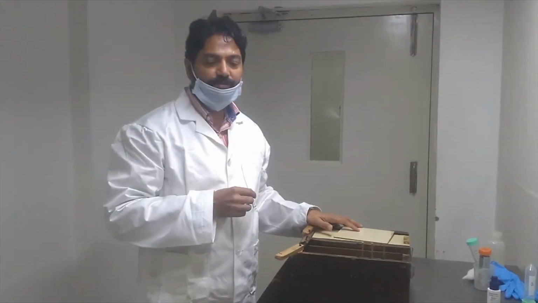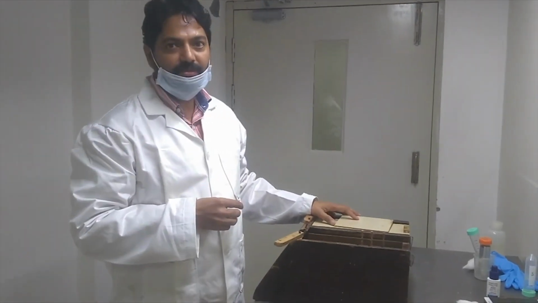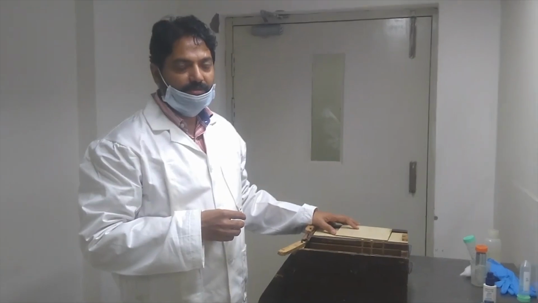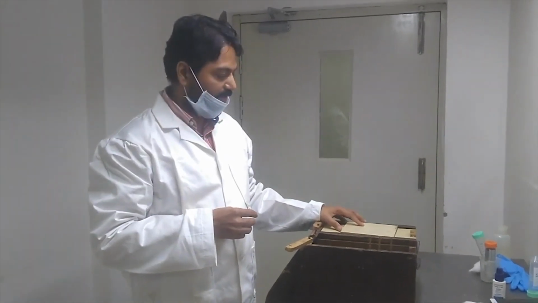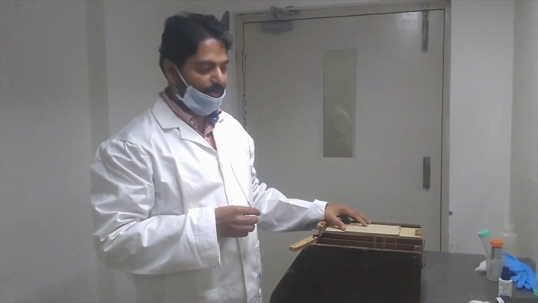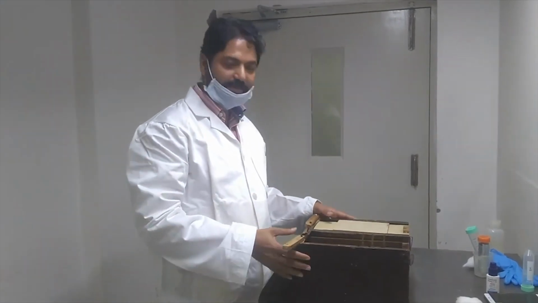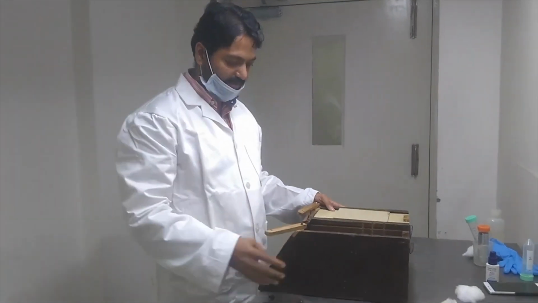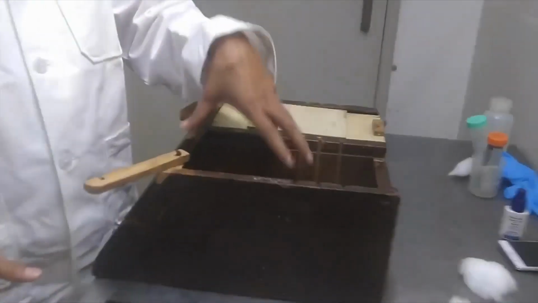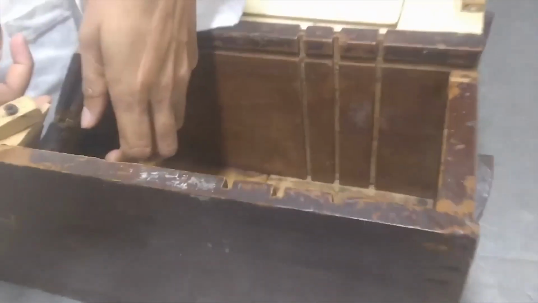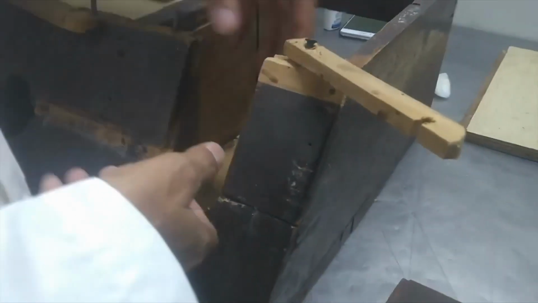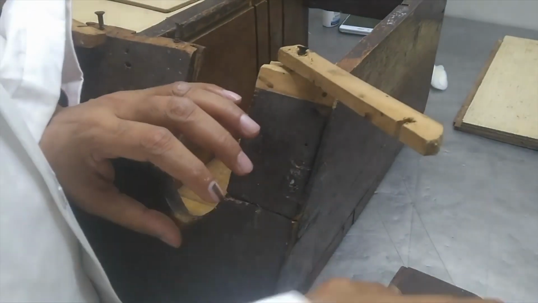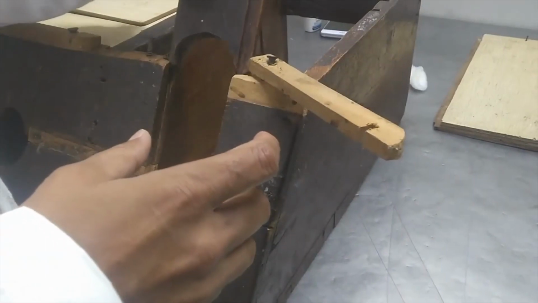When we have to bleed, we have to restrain the animal, because in general it is not advisable to anesthetize the animal. So we use this wooden restrainer, where we keep this rabbit here, keep its neck inside and the head outside. Then we restrain its neck using this.